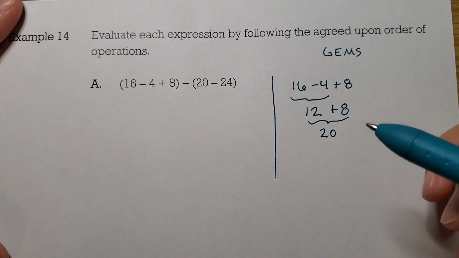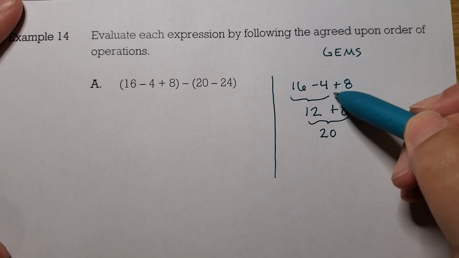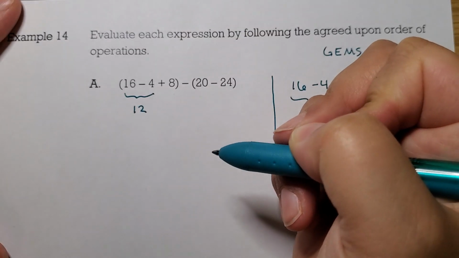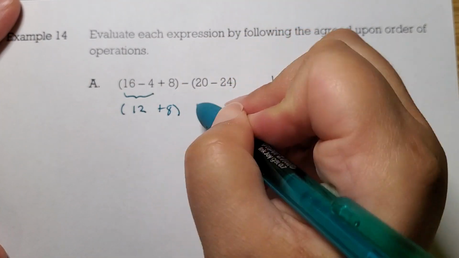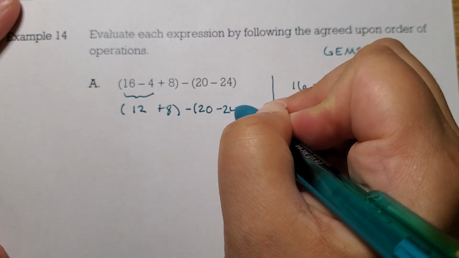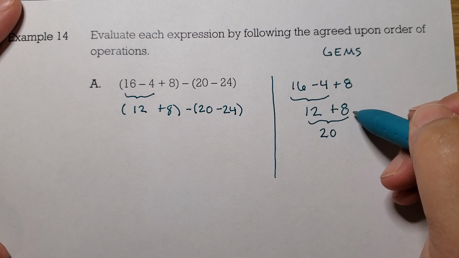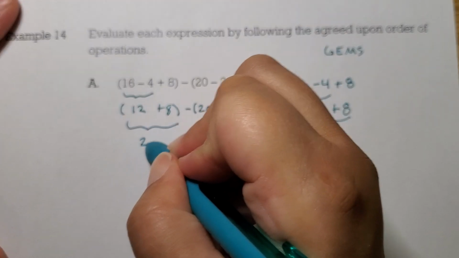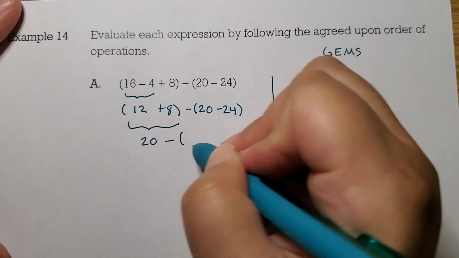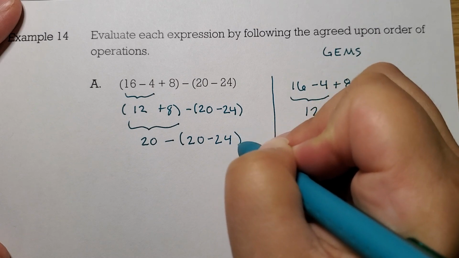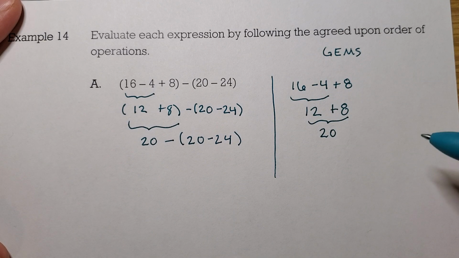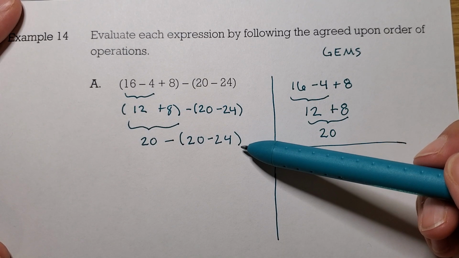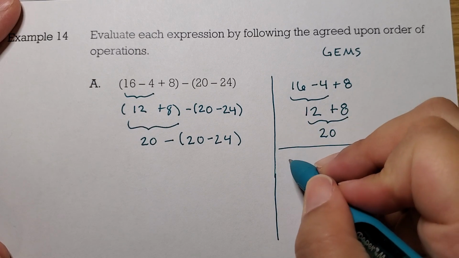On my main problem, I want to indicate what I did in each of these steps. So the first answer I got was 12, and that came from this piece here. And now I'm just copying everything else that was there. And then I got 20 when I added the 12 and the 8. All right. Now, I notice we have a second set of parentheses here, so I'm going to copy that problem over here.